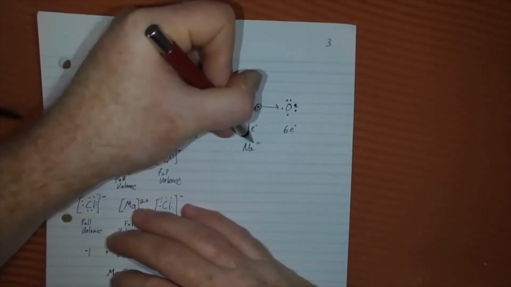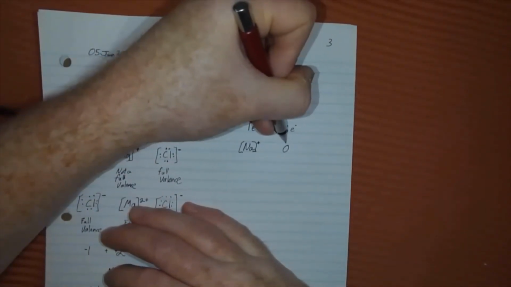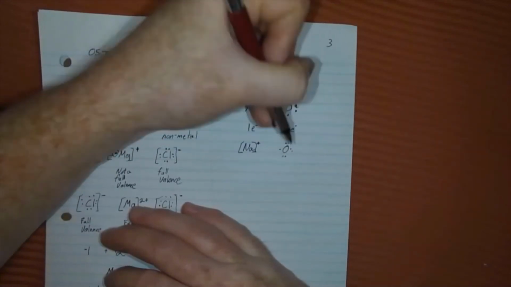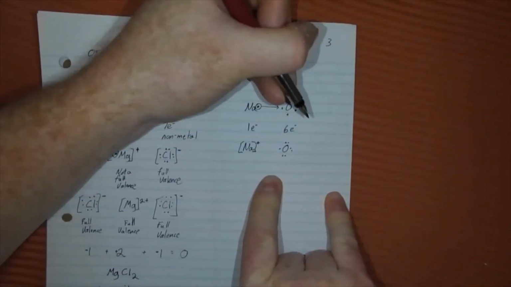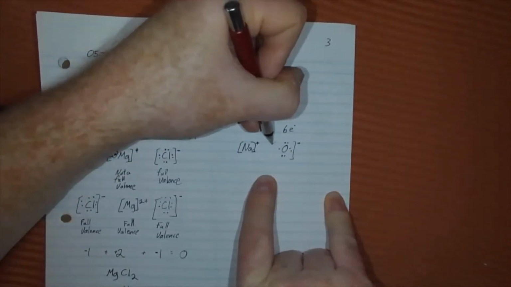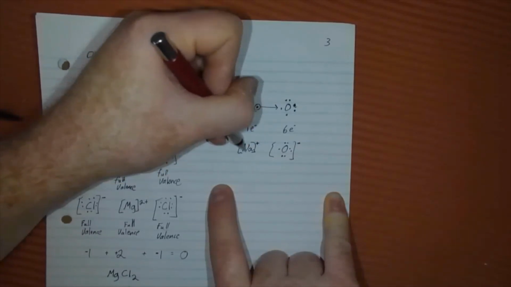Yay, sodium, sharing is caring. So now oxygen has 7, and it has a minus charge. Its valence is full. It's happy.